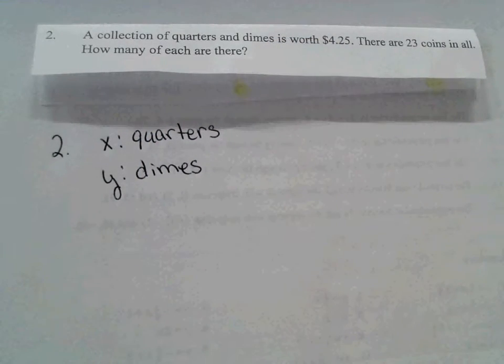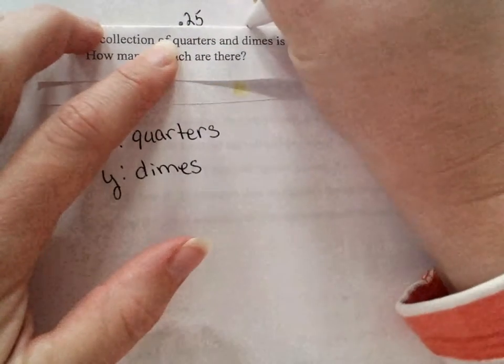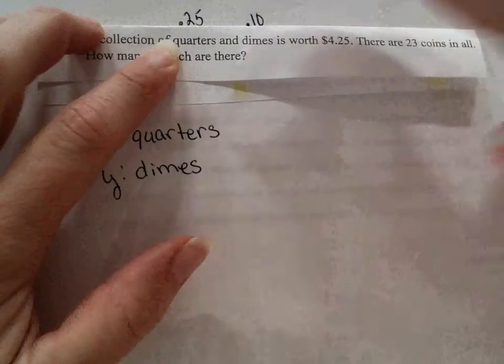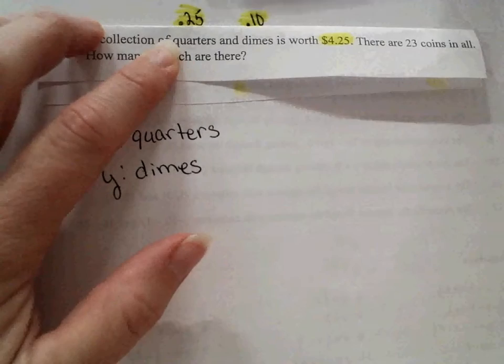Okay, if we look at this, we only have two numbers that are given to you. You have one that's $4.25 and one that's 23. One's money and one's a total. So they cannot go in the same equation. We also know something else. It's not specifically told to you, but you do know something else in this problem. A quarter is 25 cents and a dime is 10 cents. So you actually have four numbers, very similar to the last one.